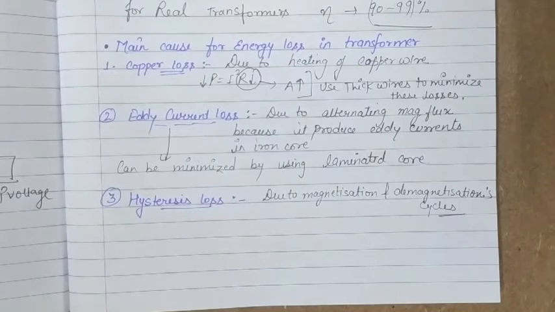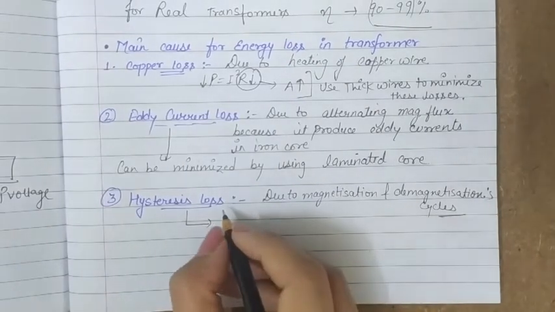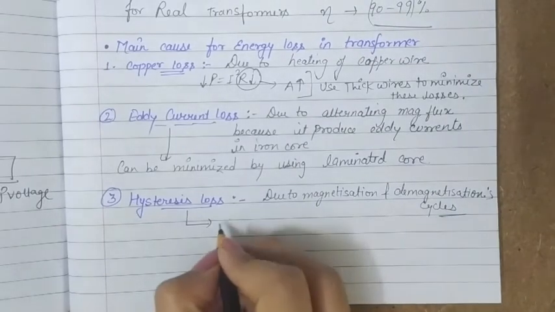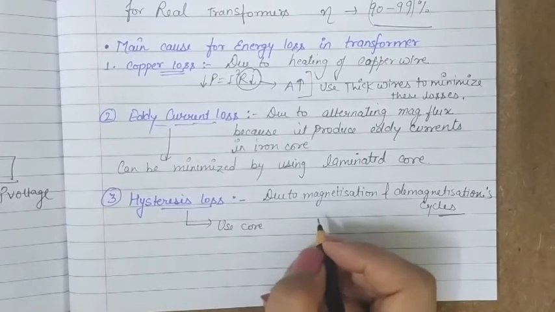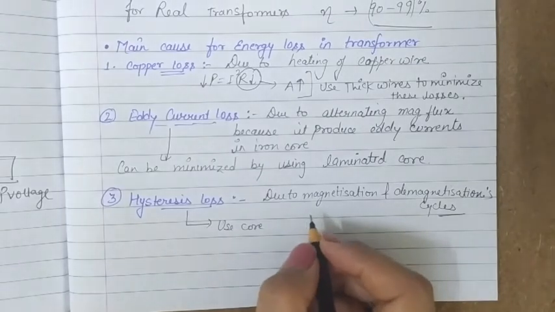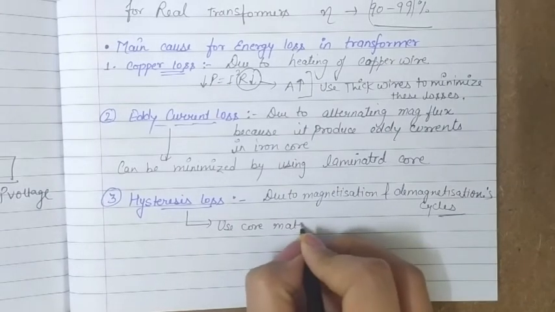and it is lost in the form of heat. This is called hysteresis loss, and to minimize this we have to use core material which has narrow hysteresis loop curve for it. So we have to choose such a core material whose hysteresis loop will be narrow.